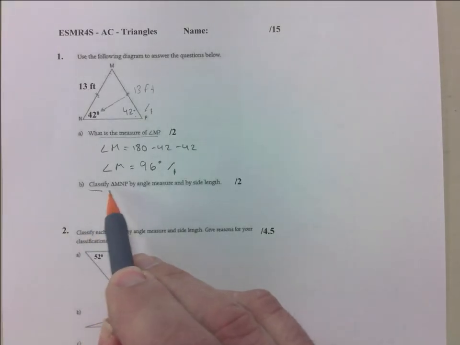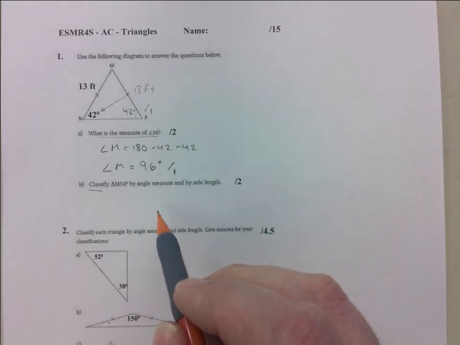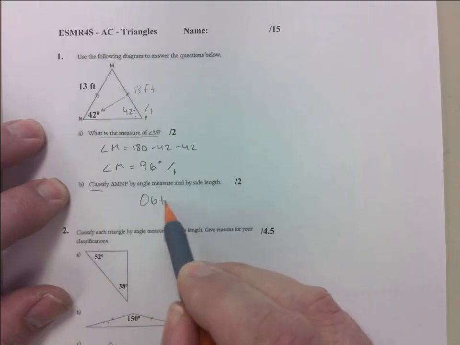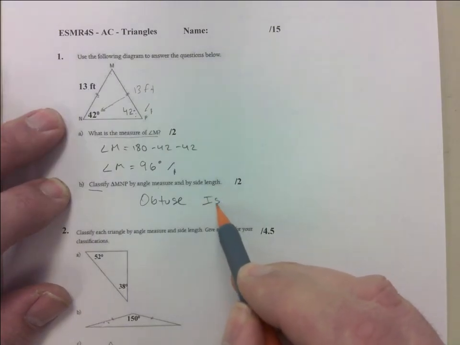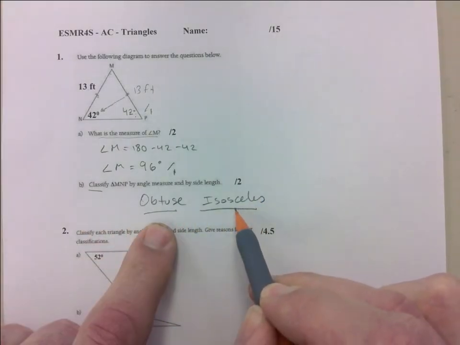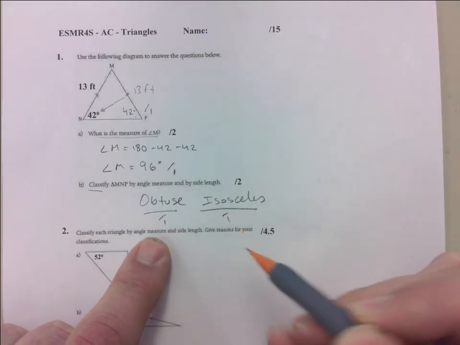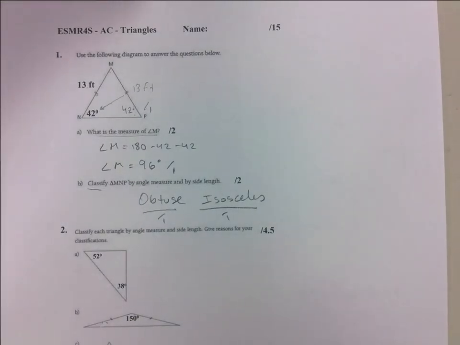Classify triangle MNP by angle measure and by side length. I don't care which order you do this in, but in terms of angle measure, this would be obtuse, so I need to see the word obtuse somewhere, and isosceles. I need to see these two words. You get 1 mark per correct entry. So if you have obtuse only, you get 1 out of 2. If you have isosceles as well, 2 out of 2.